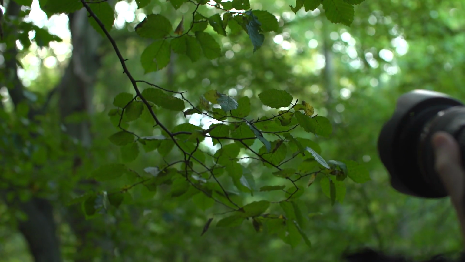So what we're going to use as our beams of light is light coming through the trees, and I'm going to show you right now how to create that shallow depth of field. So essentially bokeh is really shallow depth of field with beams of light in the background.